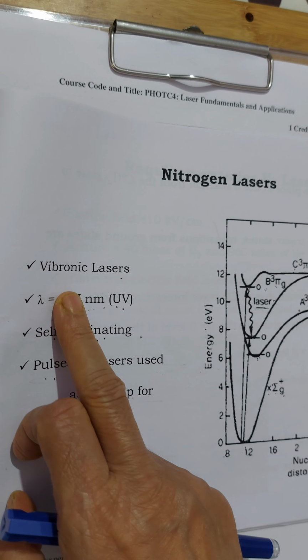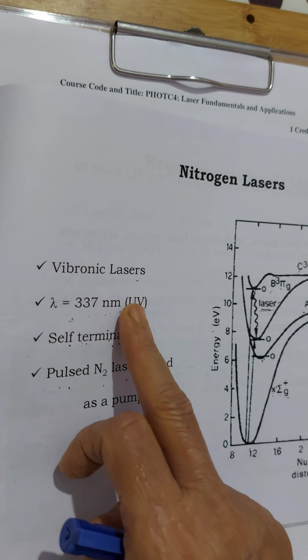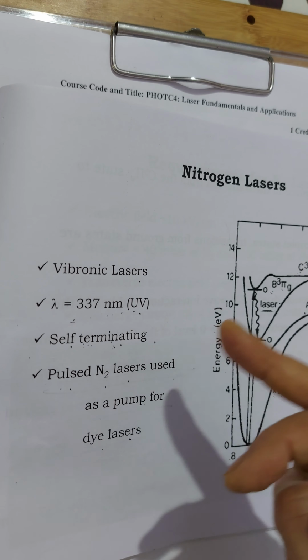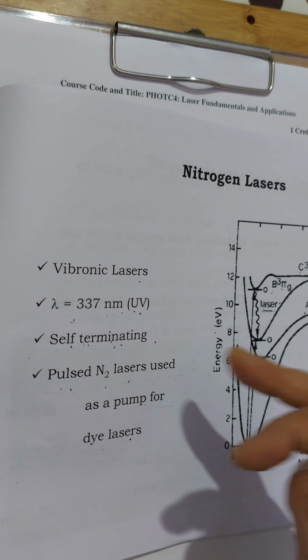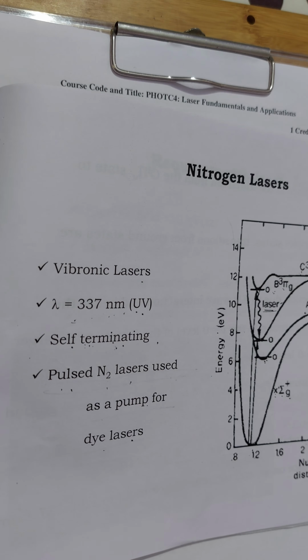Okay, so now we'll see the meaning of vibronic laser also. Lasers based on the gain media with large gain bandwidth. That's the reason this is called the vibronic laser.